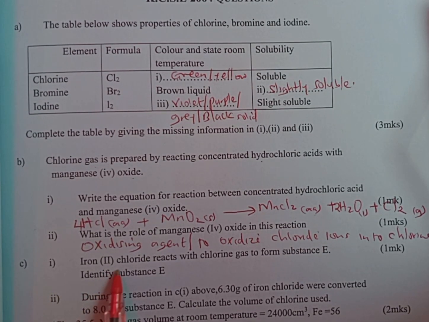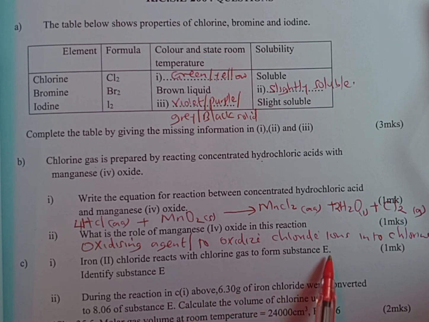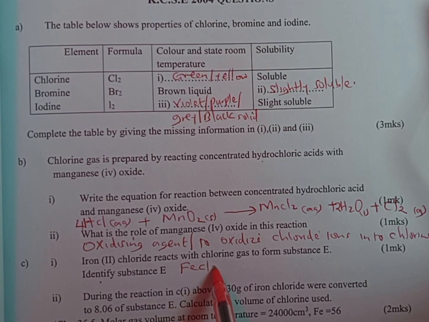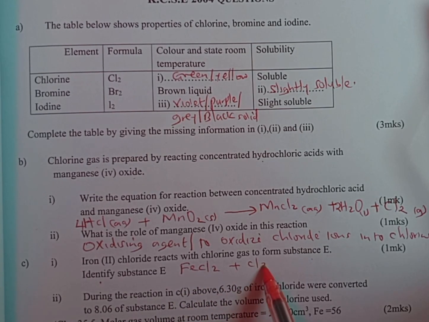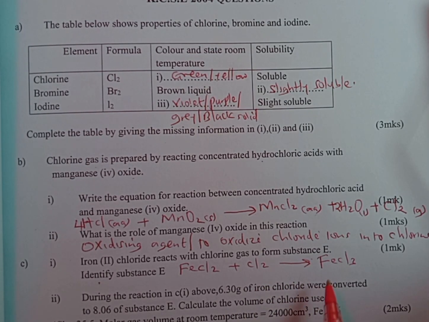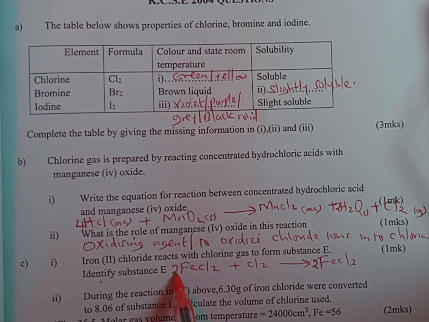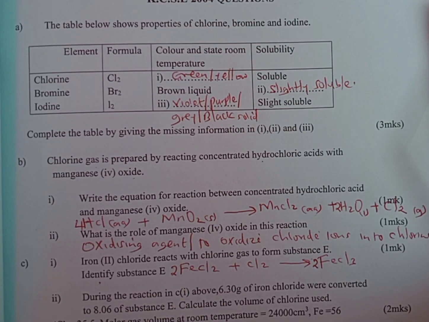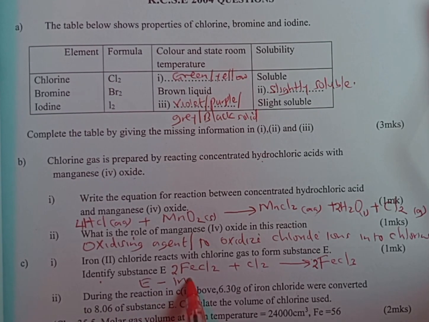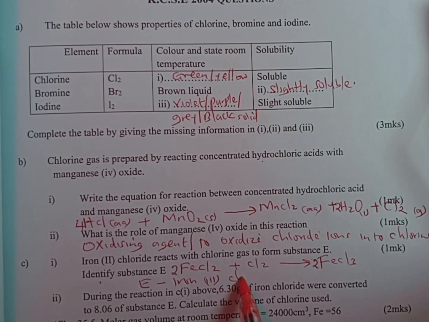C, Roman 1, iron 2 chloride reacts with chlorine to form substance E. Identify substance E. We have iron 2 chloride reacting with chlorine gas to give us iron 3 chloride. We can balance the equation by simply writing 2 behind iron 3 chloride and 2 behind iron 2 chloride for that equation to be balanced. So substance E is simply iron 3 chloride.